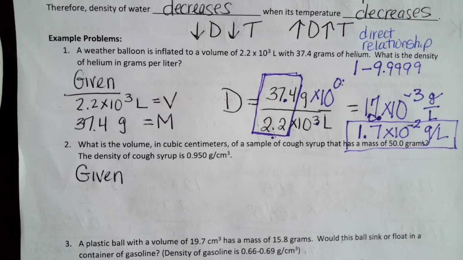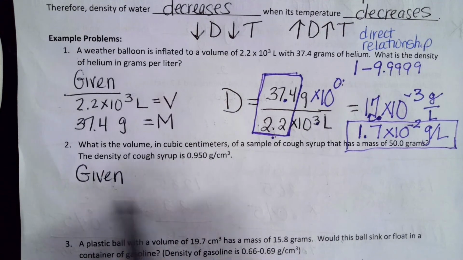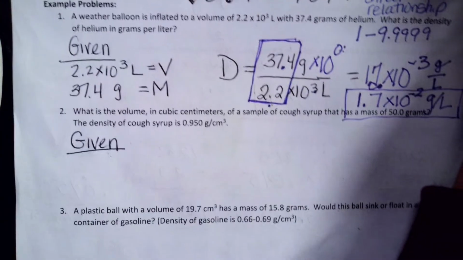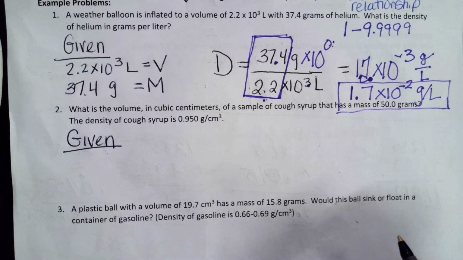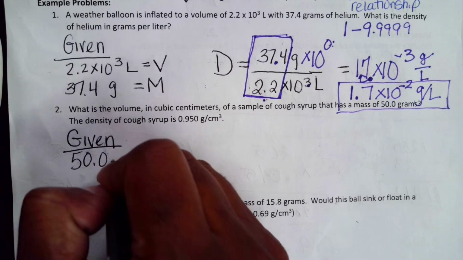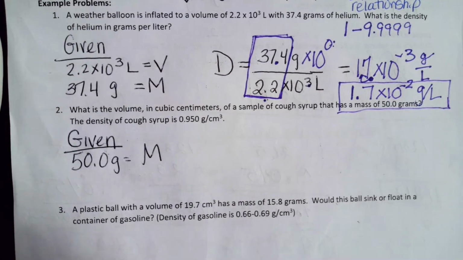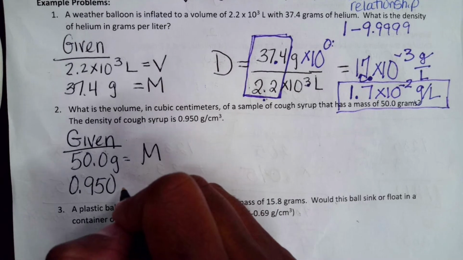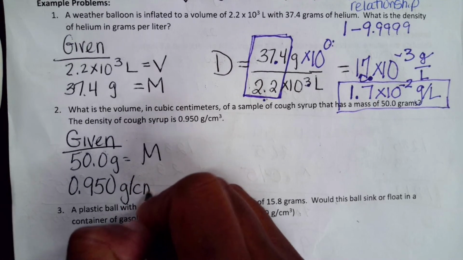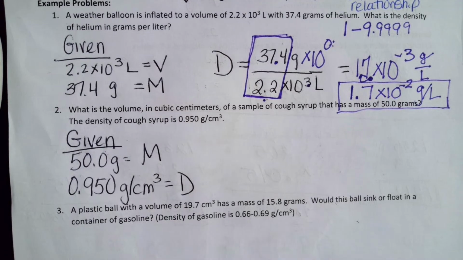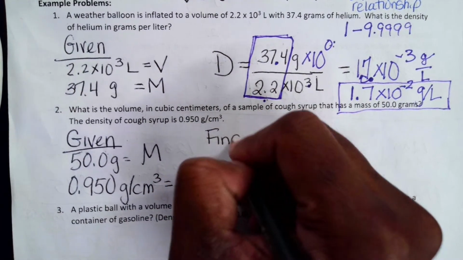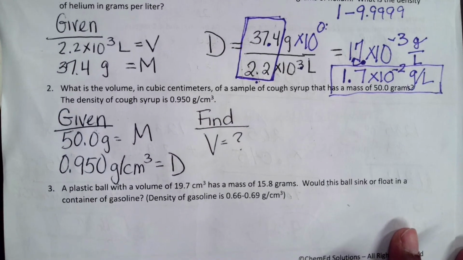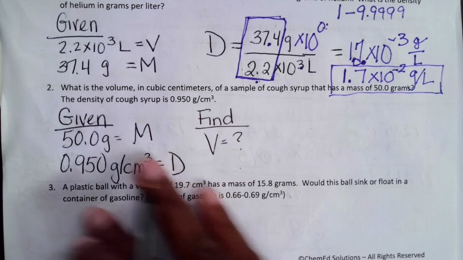So I'm going to set up the given column here. This is continuing the density notes. We're doing the problems underneath. So this is mass and this. So here goes your given and find setup, and see if you can solve the answer.